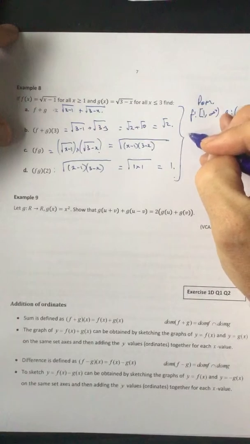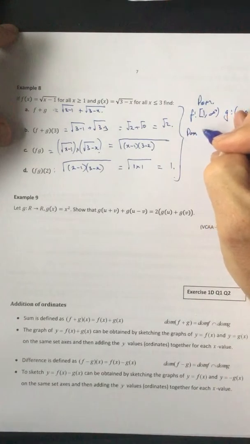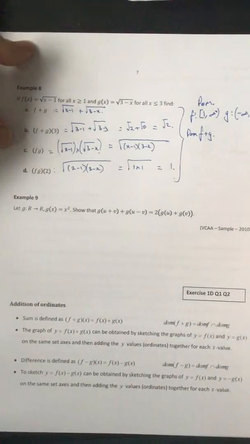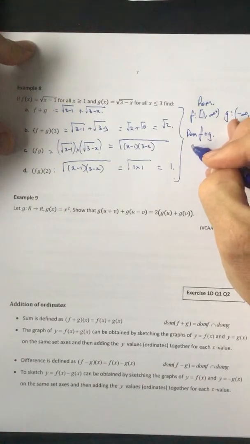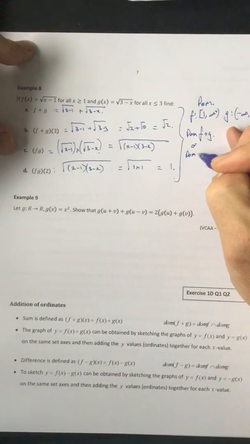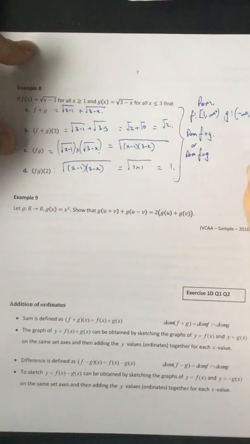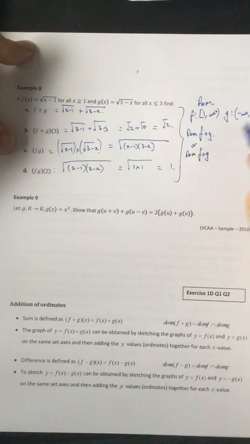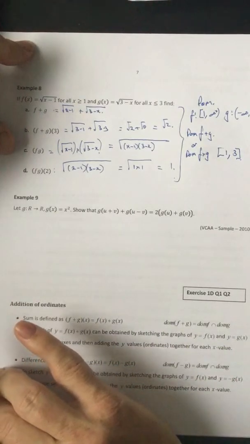So the domain of f plus g, sorry, the sum of them, or f minus g or f times g, would be equal to what satisfies both. So it's got to be bigger than 1 but less than 3. So that's the domain that satisfies the sum or the product of those two functions.